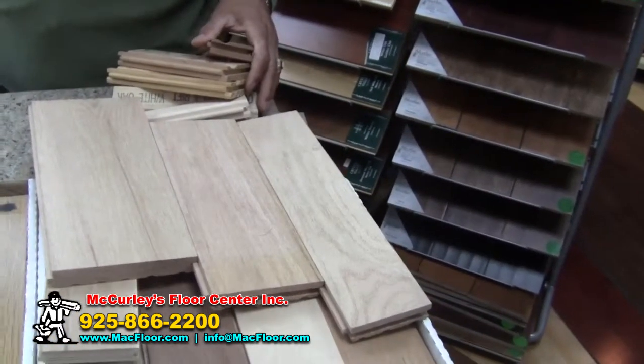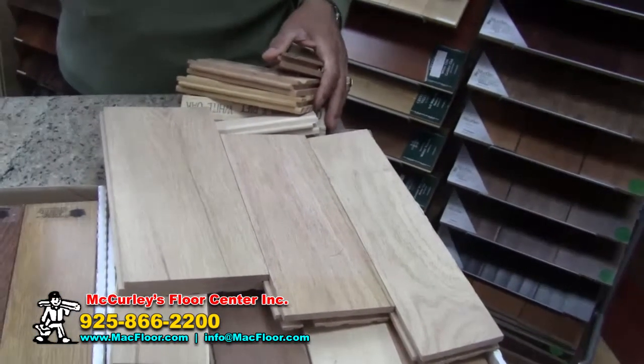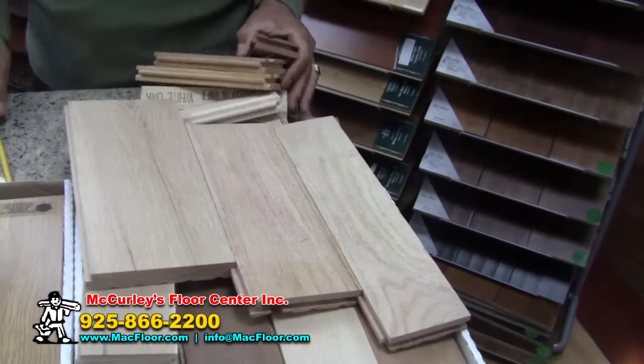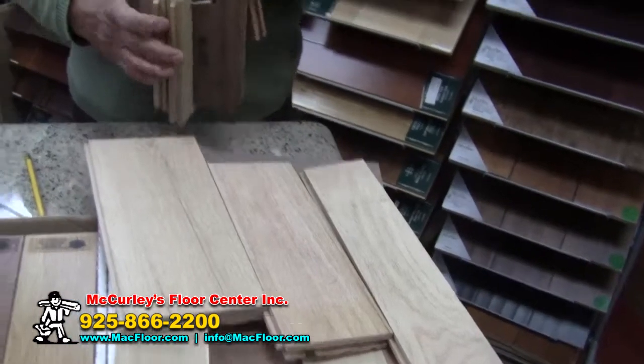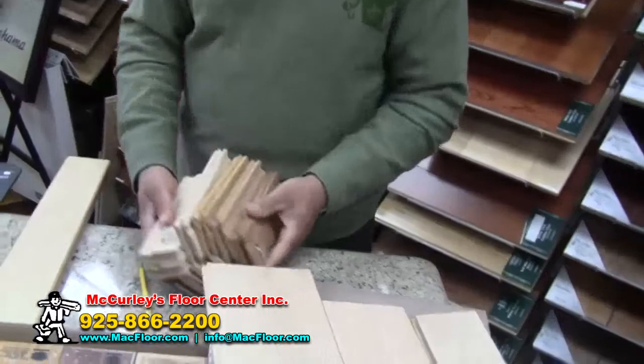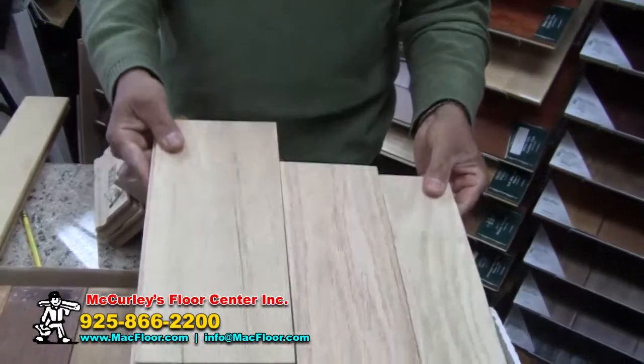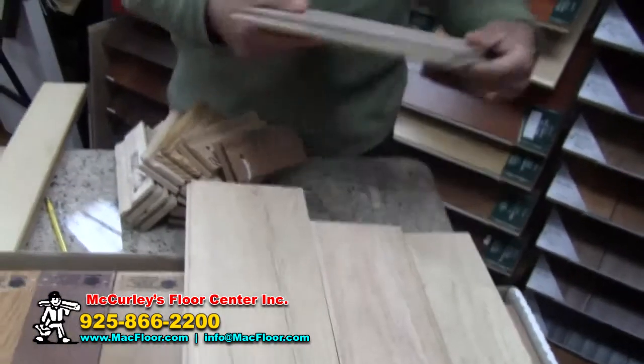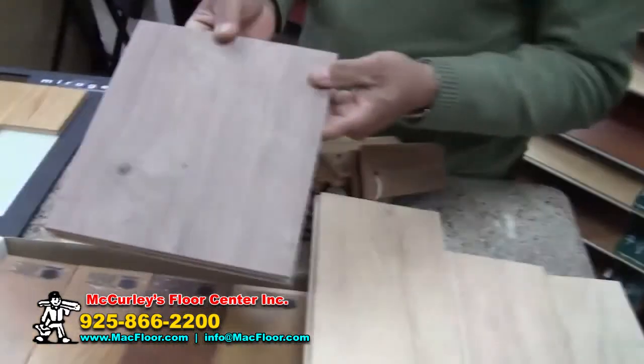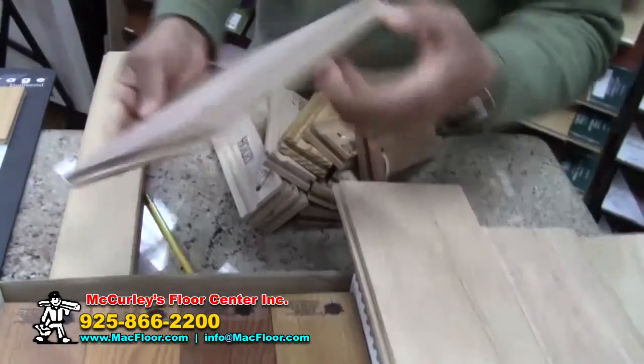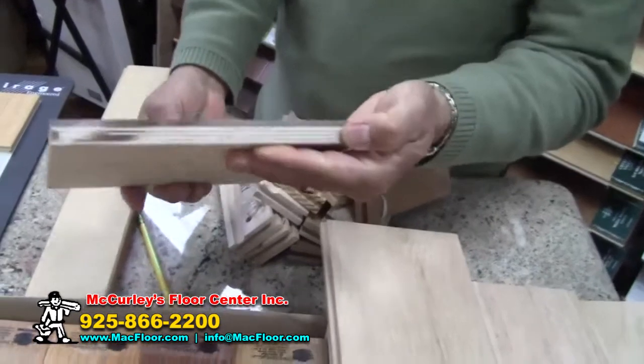Both pre-finished and unfinished, solid or engineered, in all categories, come in lots of different species. For example, this species is oak, as you see. This is unfinished oak. This is unfinished walnut, which is engineered, and finished walnut.